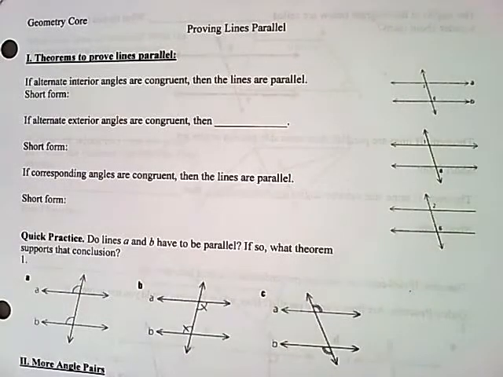Before now, we looked at some theorems that said if we know two lines are parallel, then we know certain angles to be congruent. So I'm going to introduce some new theorems today, which are basically going in the opposite direction. This is called the converse of the previous theorems.